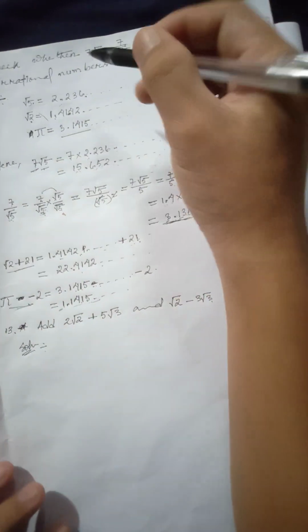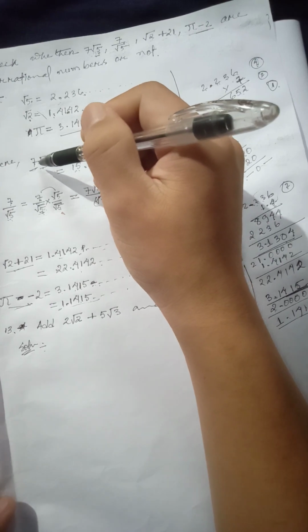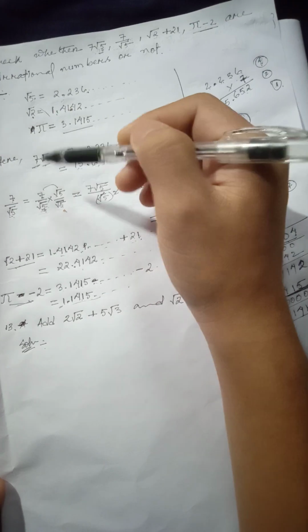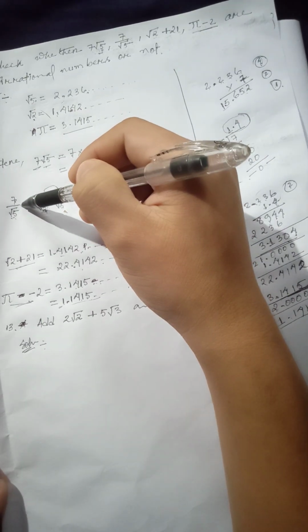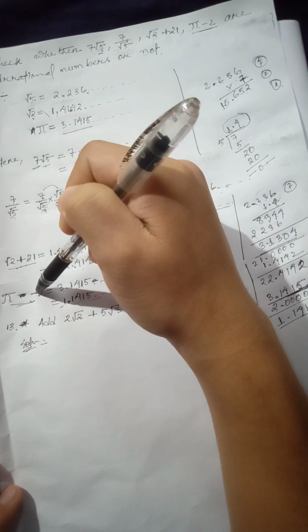Let us take all of these into account. This belongs to irrational numbers, this belongs to irrational numbers, and this belongs to irrational numbers.